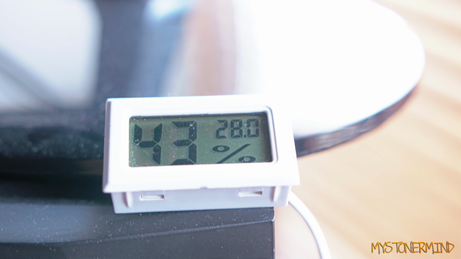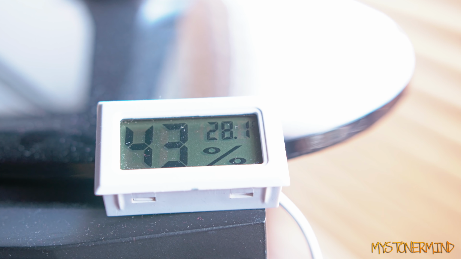Also, the temperature in this room right now is that right there, 28 degrees C, which is pretty warm, and it's still going up.